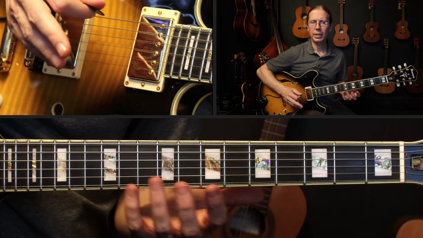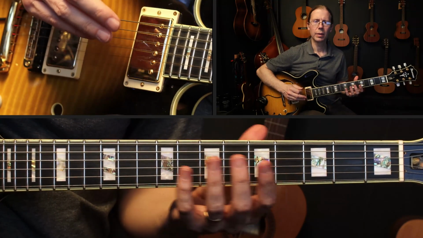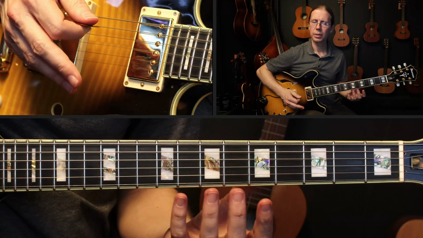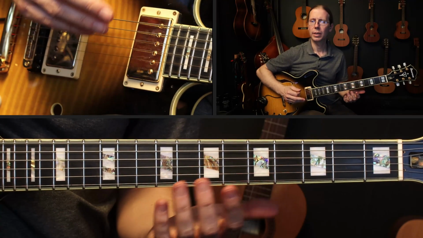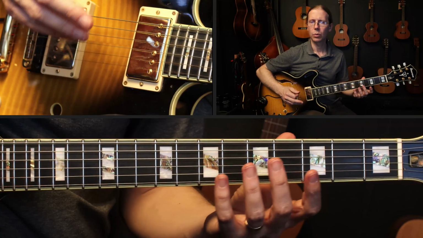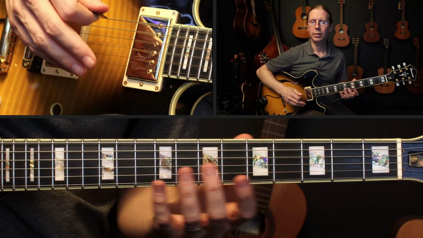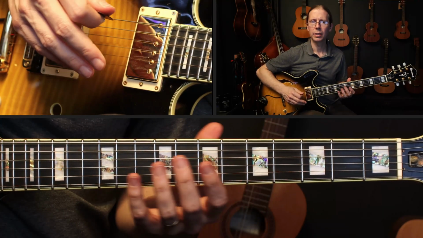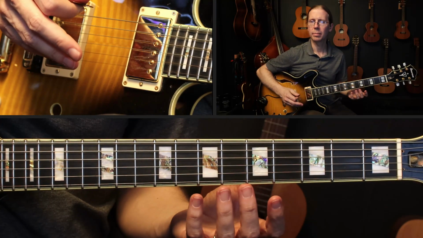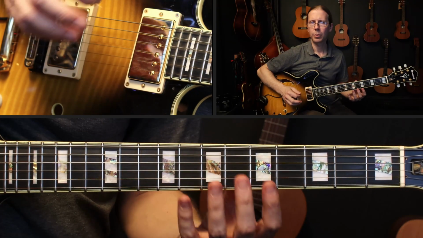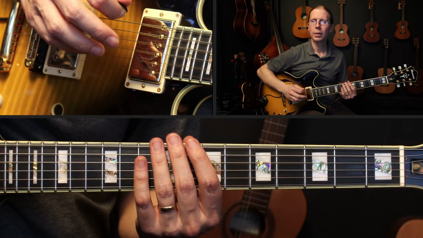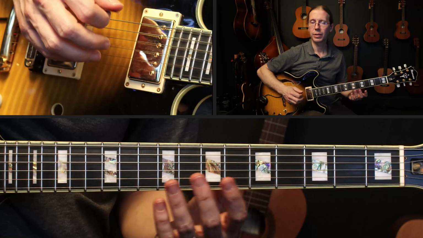Then you can go through that same process with the inversions, as well as different chord types like minor, diminished, and augmented. Some other practice things that you can do: work through the circle of fifths.